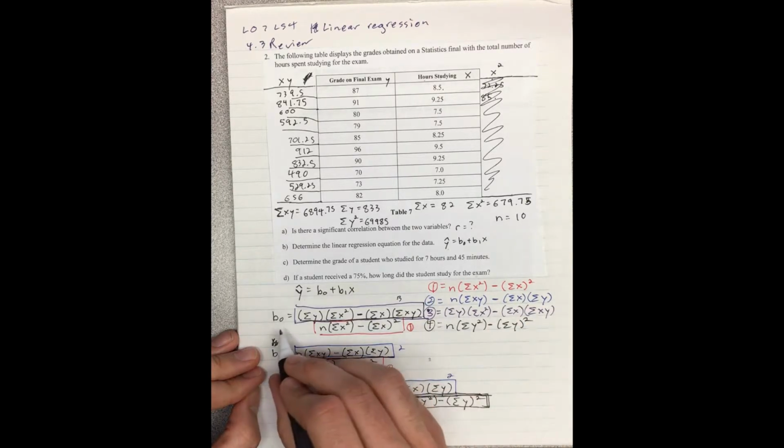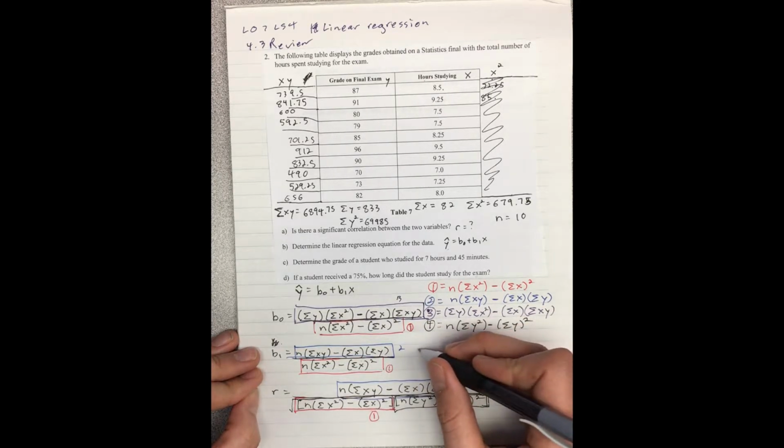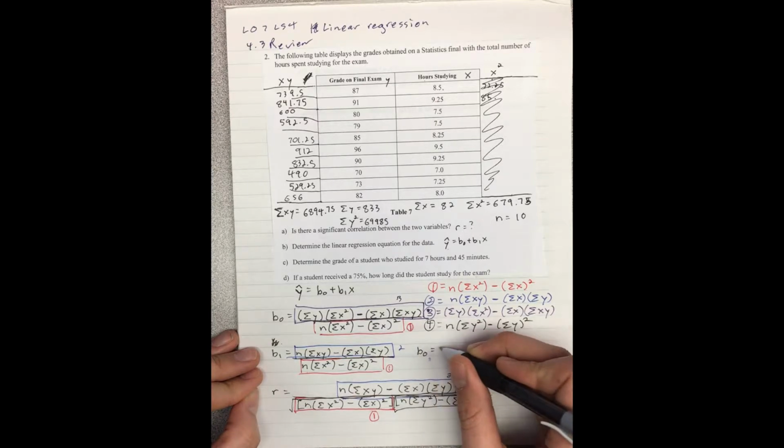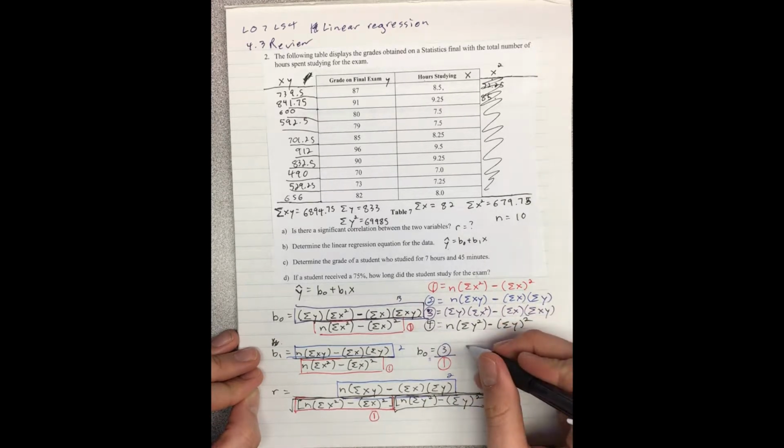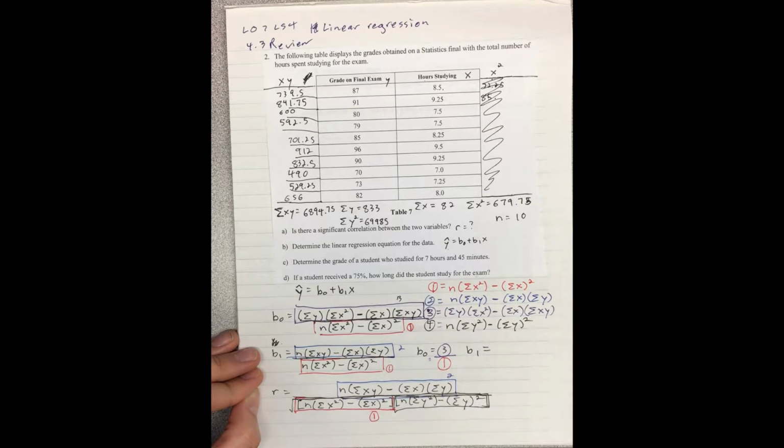So then I can actually rewrite all these equations as something a little bit easier. B naught is just equal to 3 divided by 1. B1 is equal to 2 divided by 1.